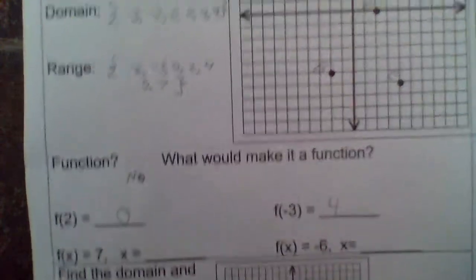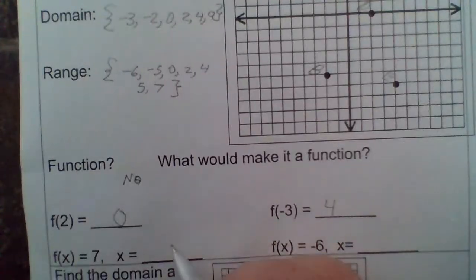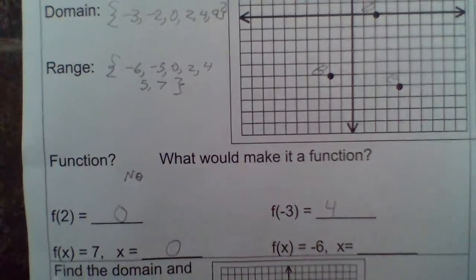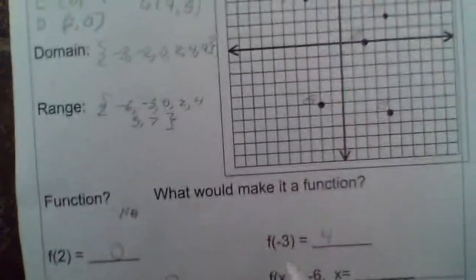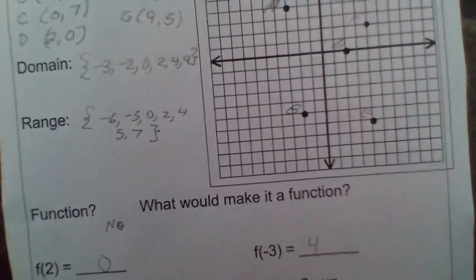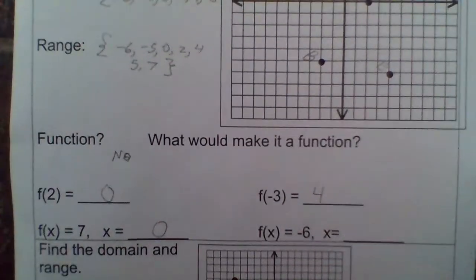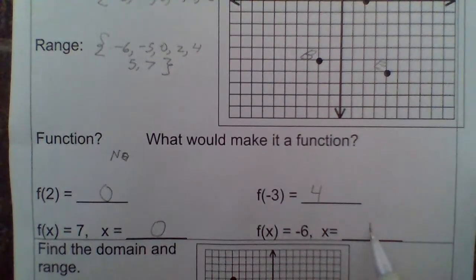Now I say f of x equals 7, which means I'm looking for the y in the 7. So x is 0. F of x is negative 6. So y is negative 6. What's x when y is negative 6? X is 4. Oops. X is, can't find my pencil, 4.